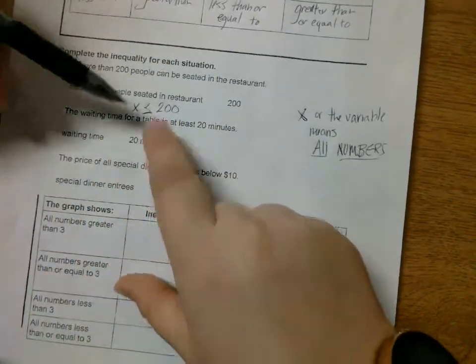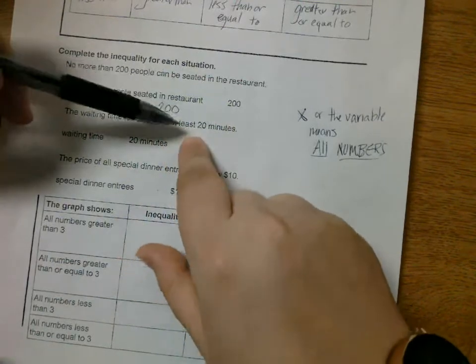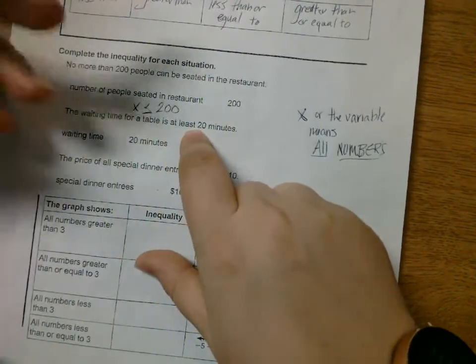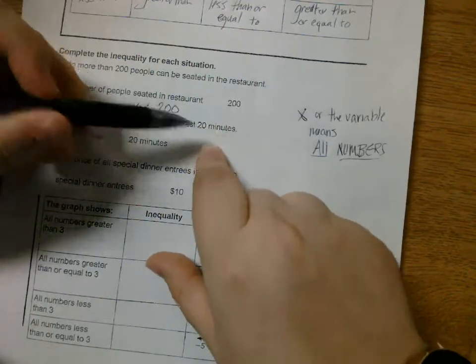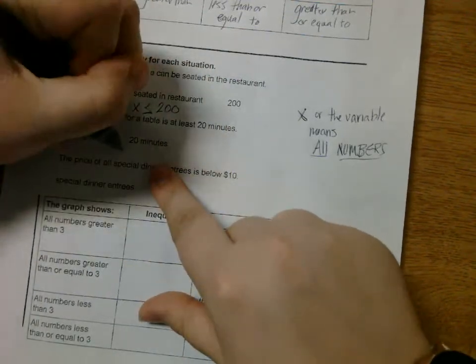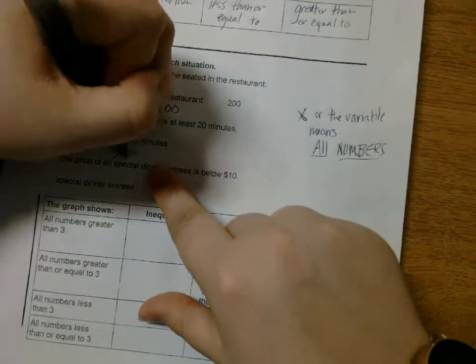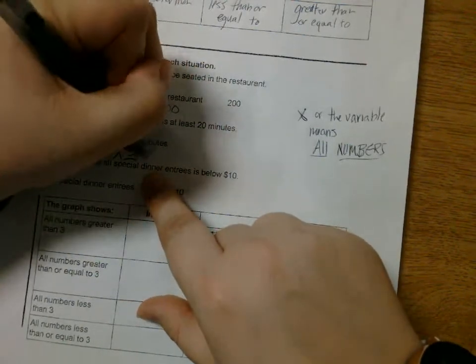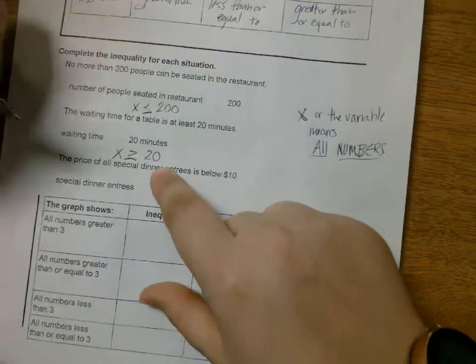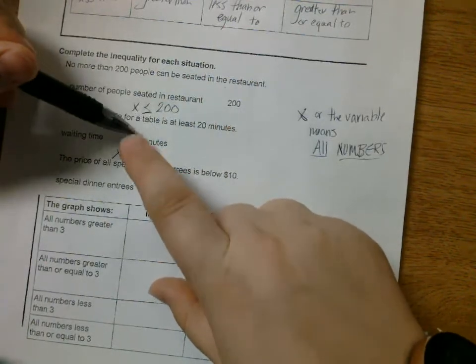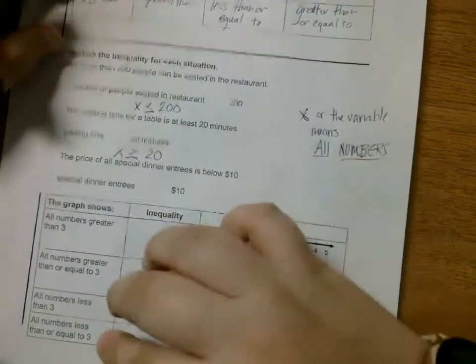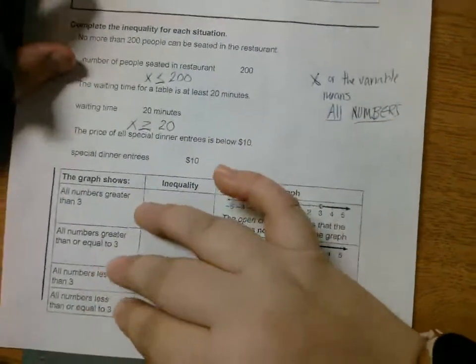The waiting time for a table is at least 20 minutes. So you'll wait 20 minutes or more, which means our answer would be all numbers greater than or equal to 20 minutes. I could wait 20 minutes. I could wait 300 minutes, as long as it's more than or equal to 20.